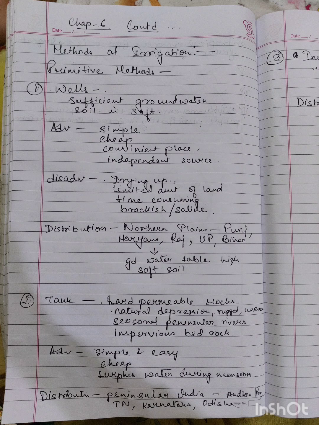Tanks are found in regions where the rocks are hard and impermeable, so there is no seepage of water below. Then these are found in areas where natural depressions occur, the topography is rugged and uneven, and generally in seasonal peninsular rivers. So here we can store the water in the tanks for a few days, but here also we do not get the water for irrigation all the year round. Next, the impervious bedrock is very important, because if the lower layers are permeable, then the water will seep downwards and there will be no use, like we will not be able to use the water.